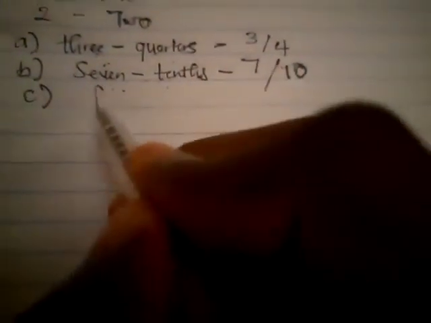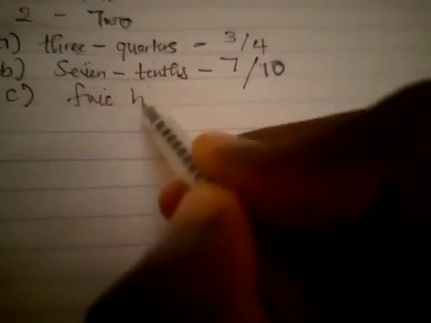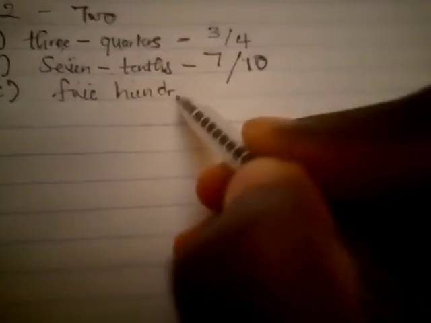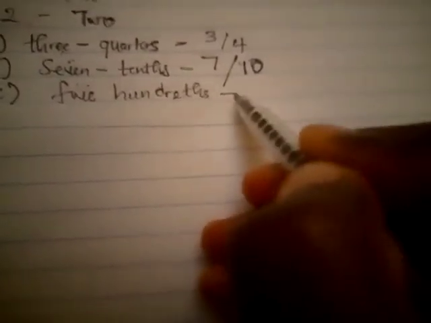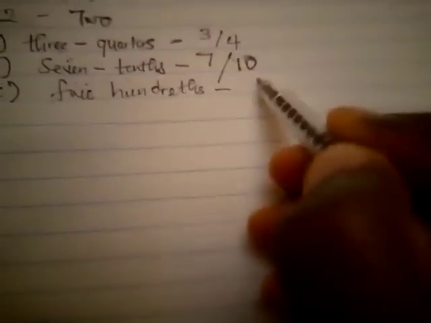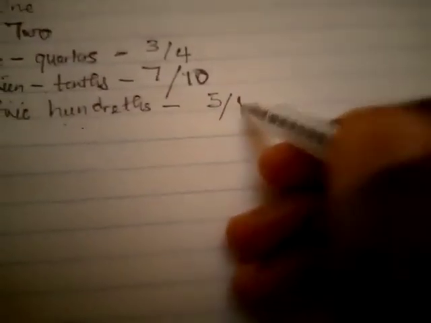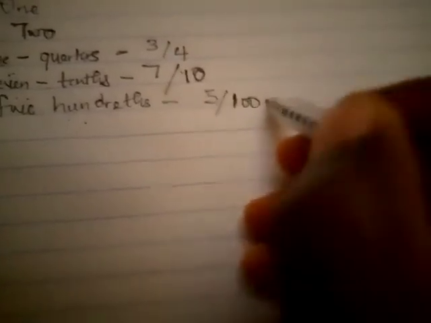You don't have to be smart about it. The next one is five hundredths. This one is 5, you know it is 5, and hundredths, you know that is 100. So you get it now. It's quite simple and easy.